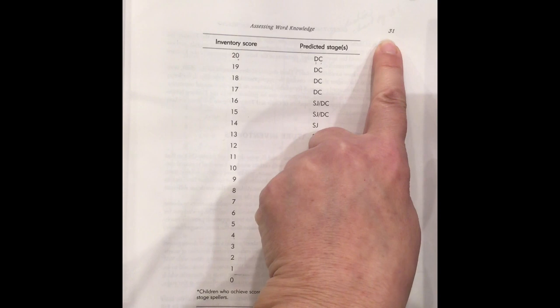Here is our inventory scoring sheet. So if you're looking through your forms, you're looking for a page with a 31 at the top. And you might want to pause the video till you find that form. So once we have the screening inventory form, we would just look at the number this child scored correctly. So Jake scored 1 word correct, and that lets us know that he's probably at the beginning of the letter name stage.